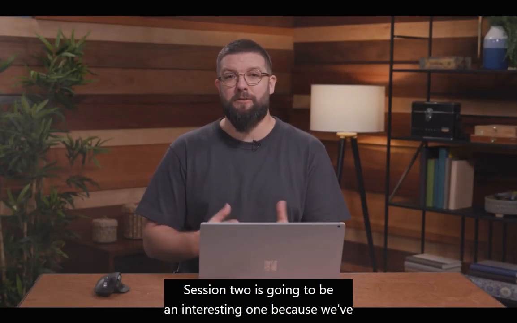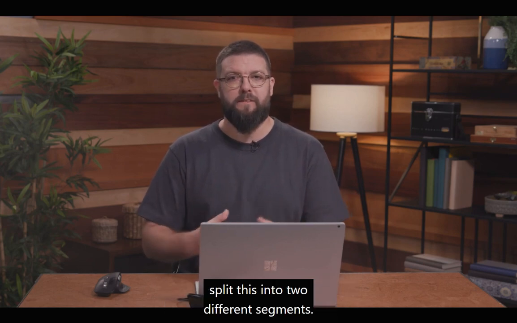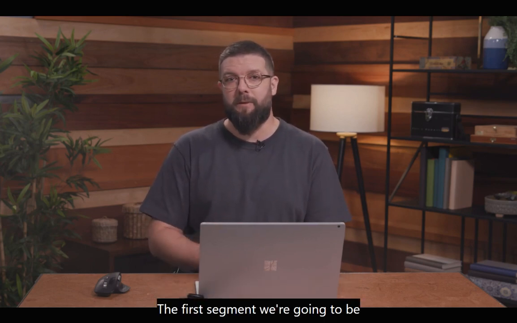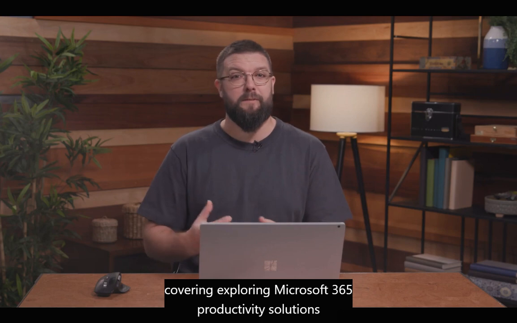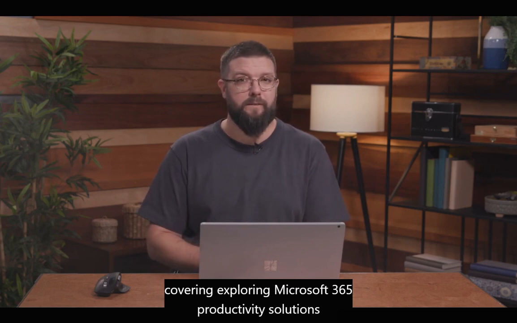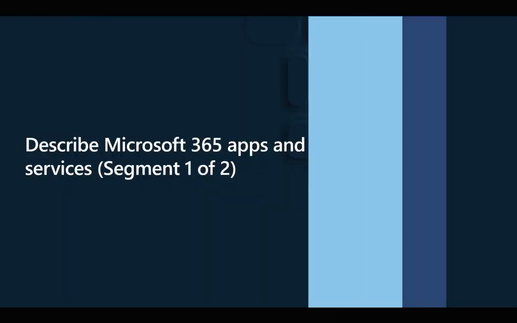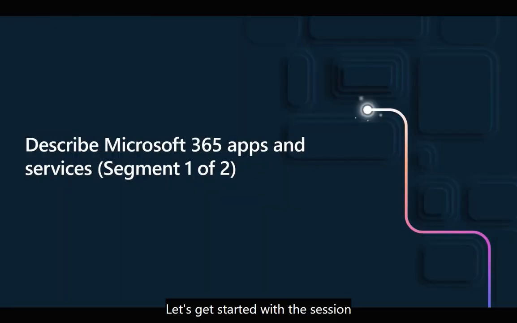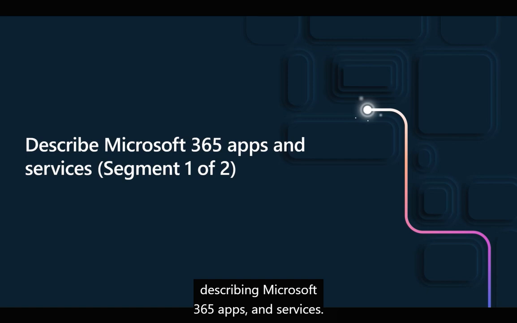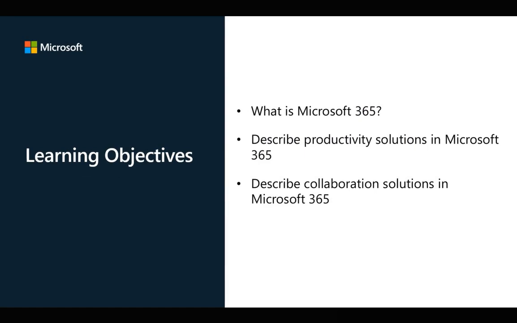Session 2 is going to be an interesting one because we've split this into two different segments. The first segment, we're going to be covering exploring Microsoft 365 productivity solutions and the collaboration solutions in Microsoft 365. So let's get started with the session describing Microsoft 365 apps and services. This is part 1 of 2.